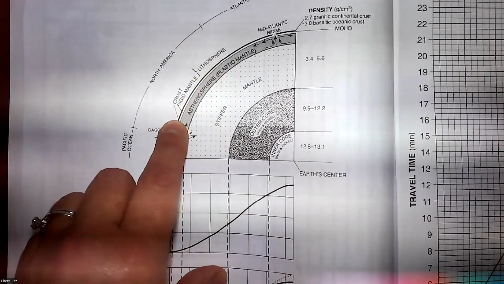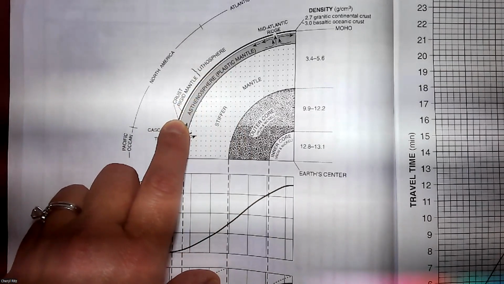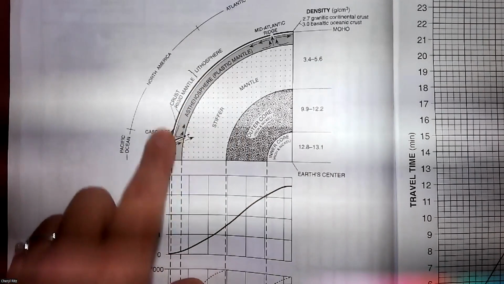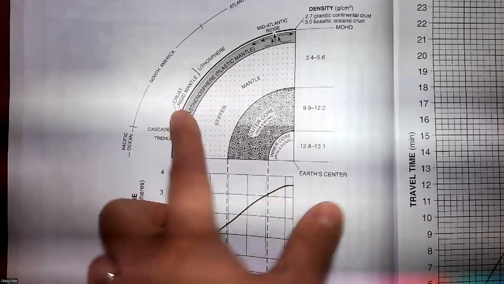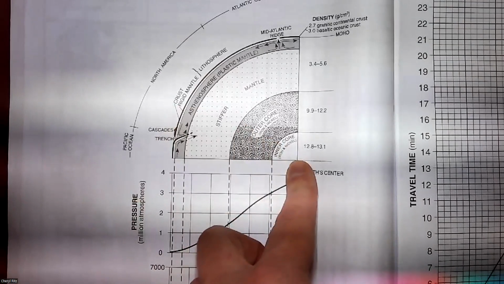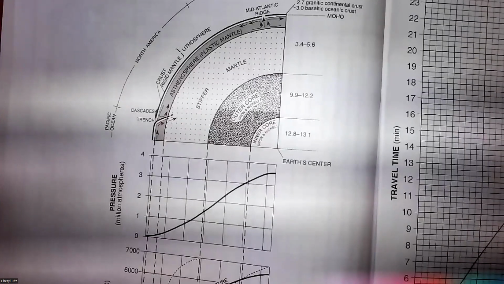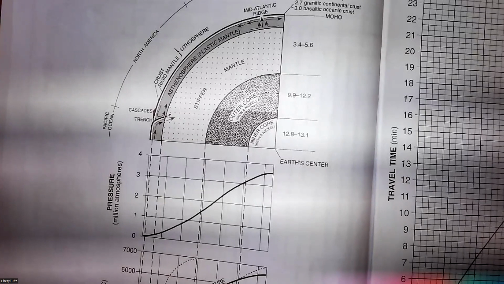Now notice that the crust is pointing to the black line there, and the rigid mantle is pointing to the white line. What do you notice about that black and white line compared to the rest of the earth? It's really itty bitty teeny tiny. That is accurate. The crust and rigid mantle are itty bitty teeny tiny compared to the rest of the earth. All right, let's keep going with these different layers.